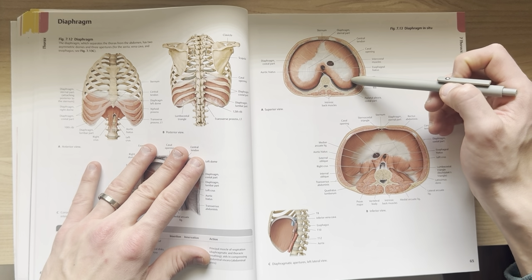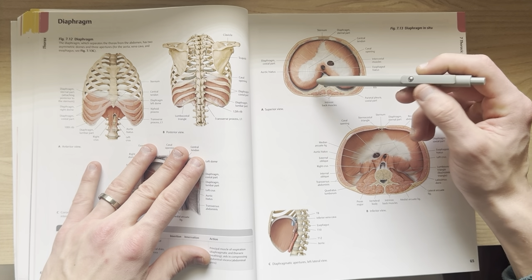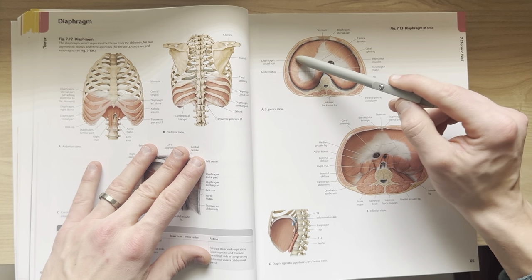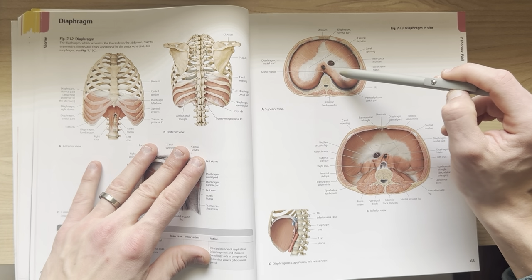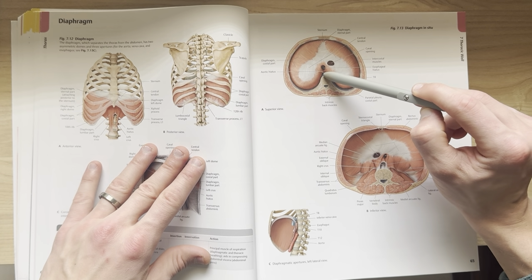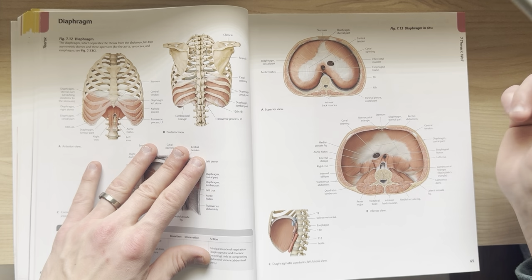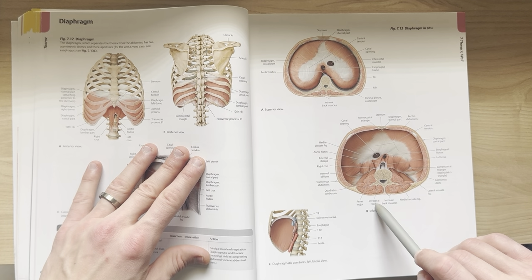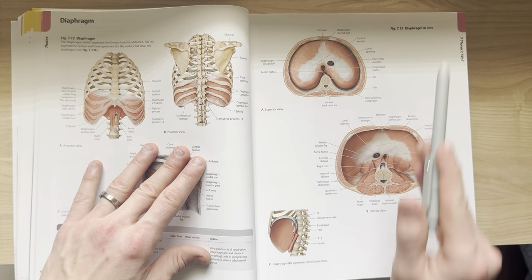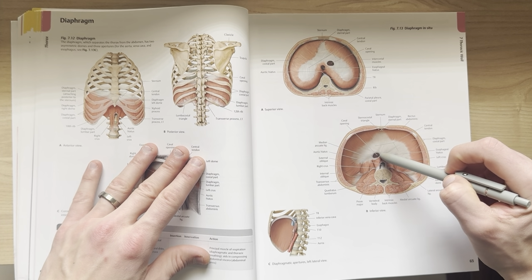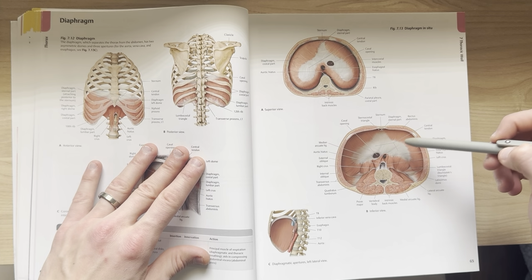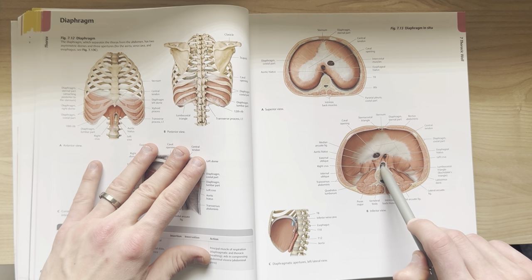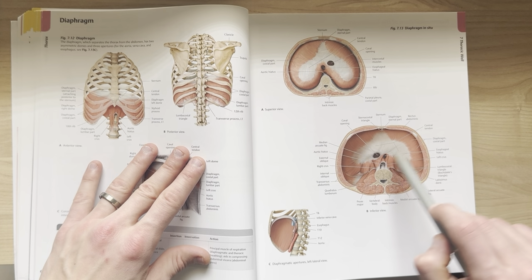Or the pleura, I should say, not the lung itself, but the pleura. Which makes sense given its relationship with breathing. Here's the costal portion and the aortic hiatus, this nice gap right here for that thick blood vessel to go through. This is a superior view. Now we've got an inferior view, so this was top down, now we're looking bottom up. The caval opening again, the esophageal hiatus. You've got your aortic hiatus, so those three big structures.